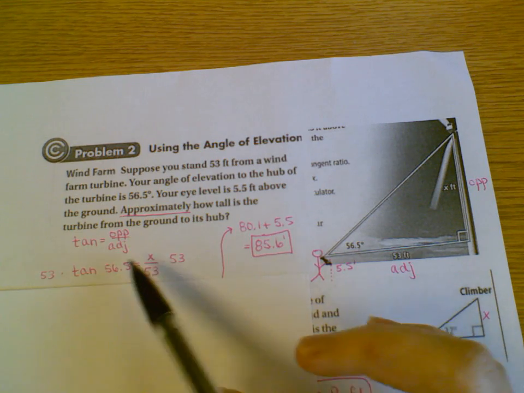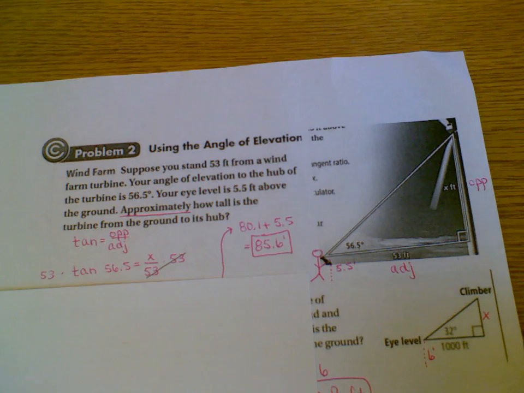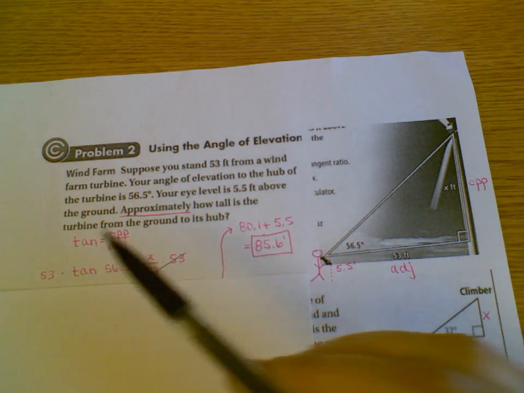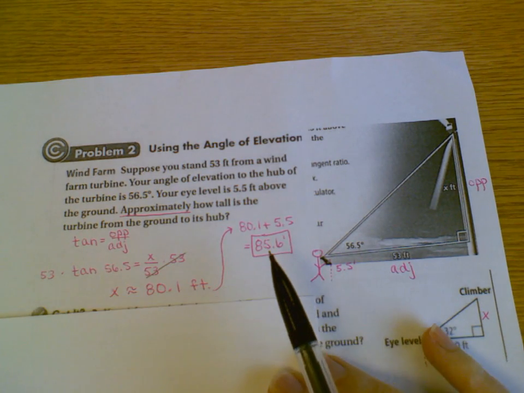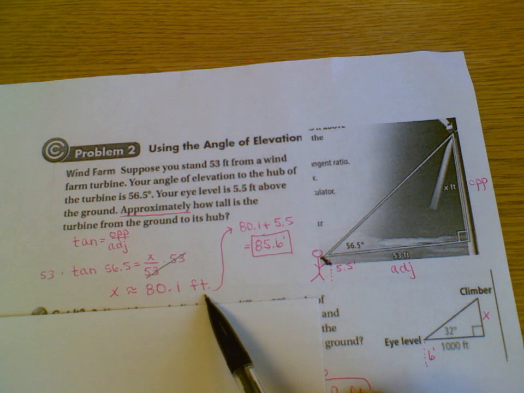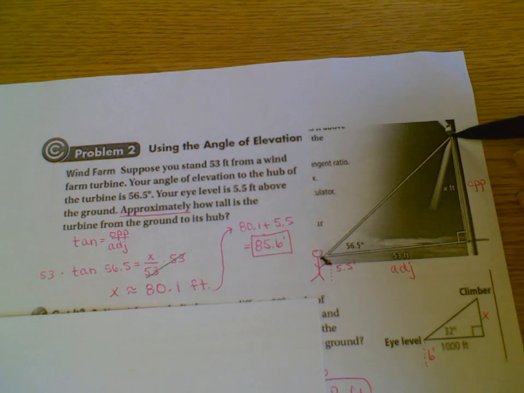Remember, we want to times by 53 since this is division, so that these 53's will cancel each other out. So x ends up being by itself, and then I can just plug this into my calculator. So when I plug it in, I get approximately 80.1 feet. Now, keep in mind, that is from this point right here to the turbine.